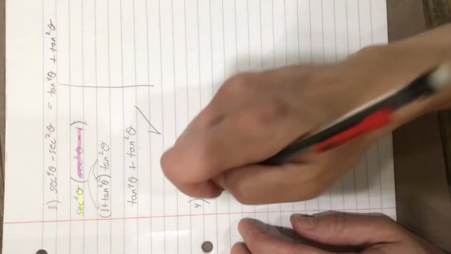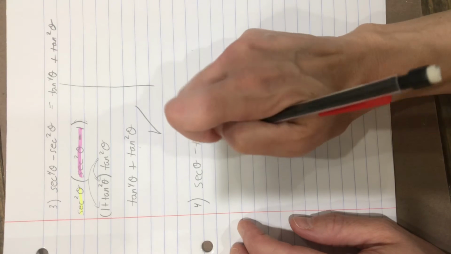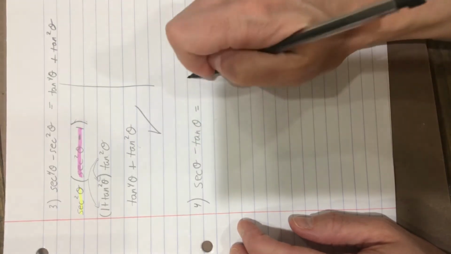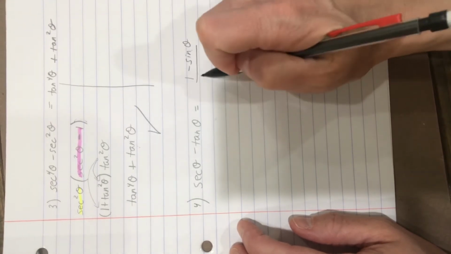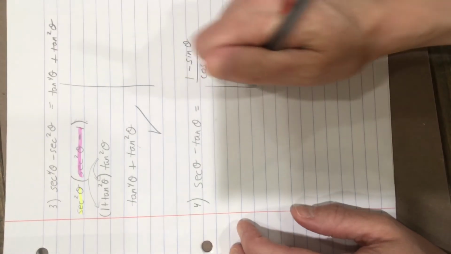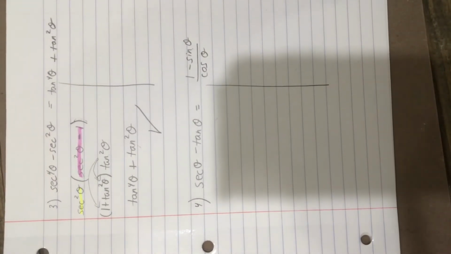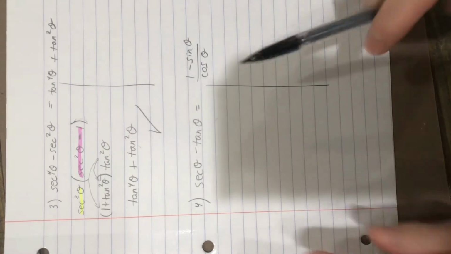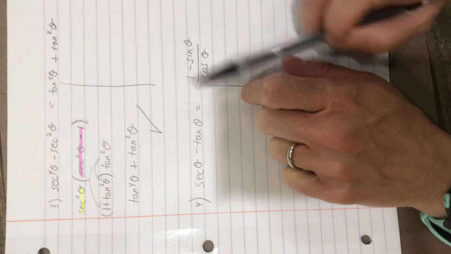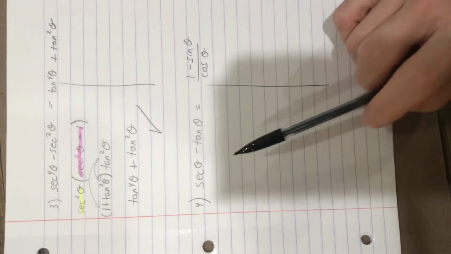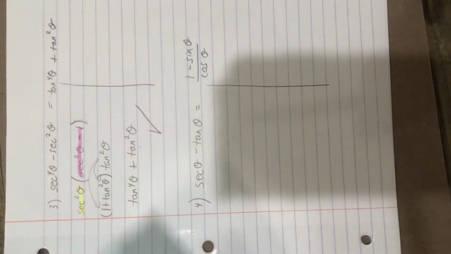Okay, let's try another problem. I have secant theta minus tan theta equals 1 minus sine theta over cosine. Now again, if we're looking at our left, secant and tan, I don't have a common factor right now that I see. But I do notice that I want to change secant and tan to an expression that has only sine and cosine. So the strategy that would work best for this problem is to rewrite secant and tangent in terms of sine and cosine.